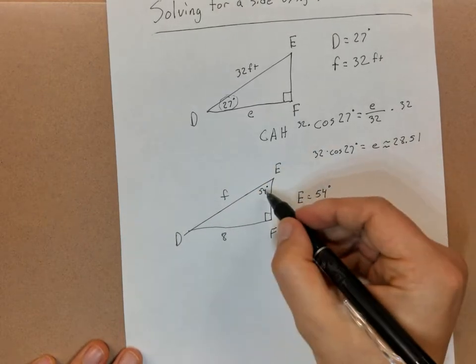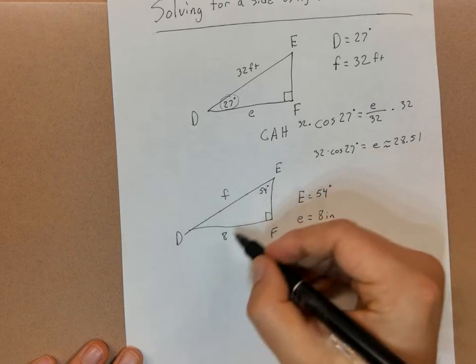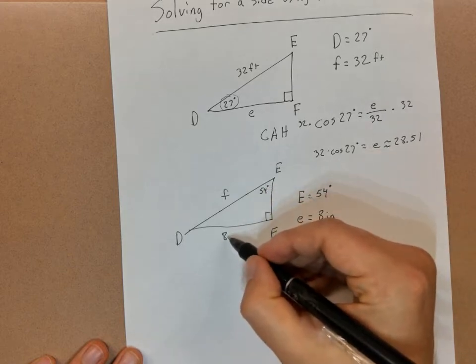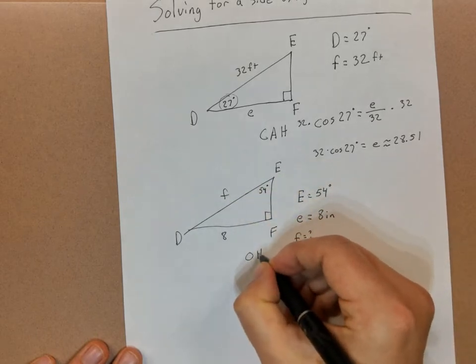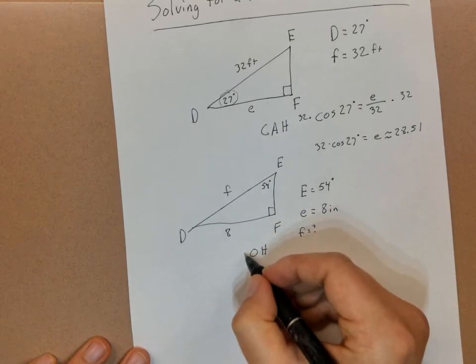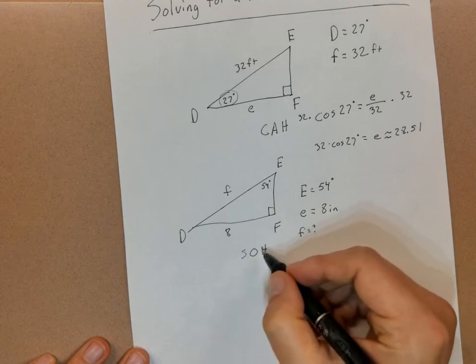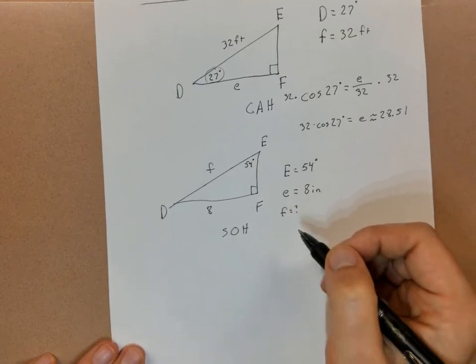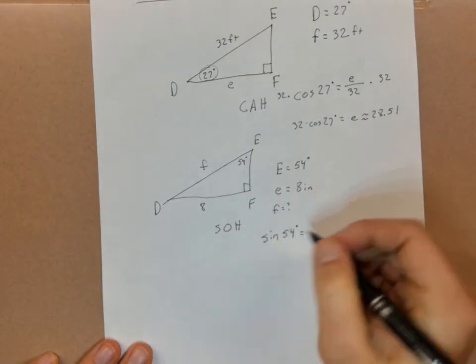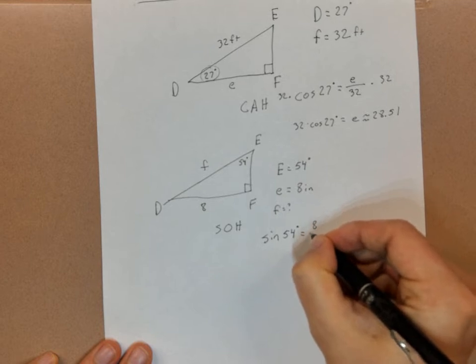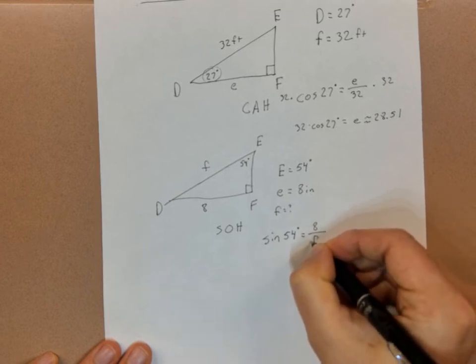So I can set it up similarly. If I'm using this angle, my 8 is going to be my opposite. My F is my hypotenuse, so I have opposite and hypotenuse. And so I want to use sine. So now to write this out, I would have the sine of 54 degrees is going to be equal to my opposite, which is 8, divided by my hypotenuse, which is little f.